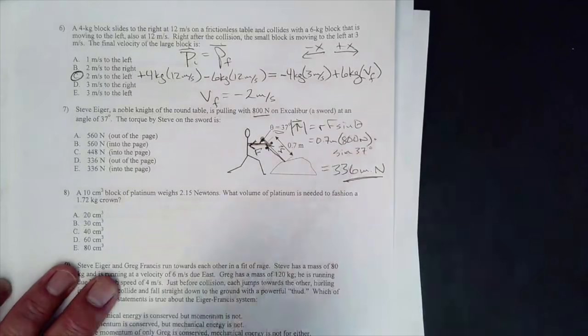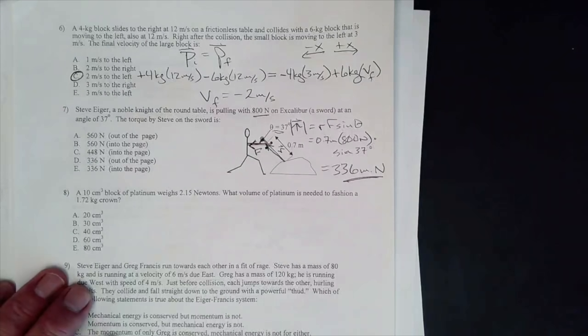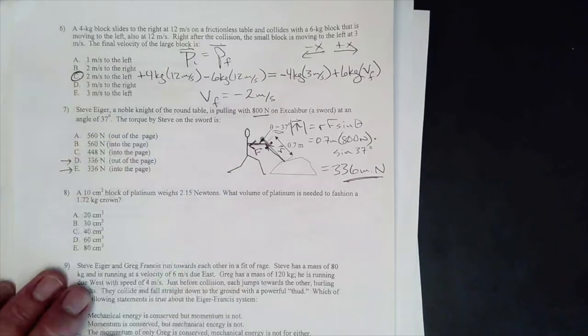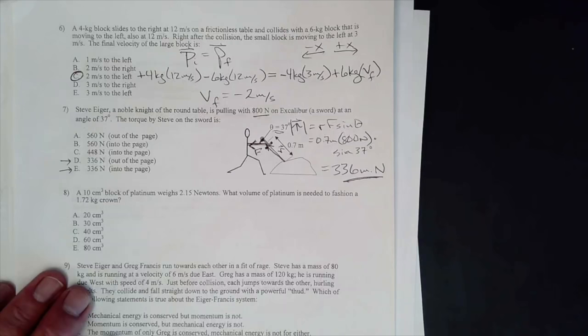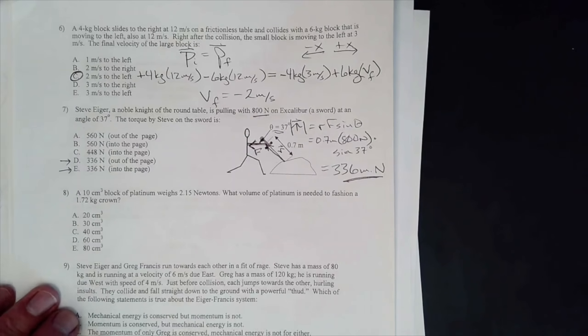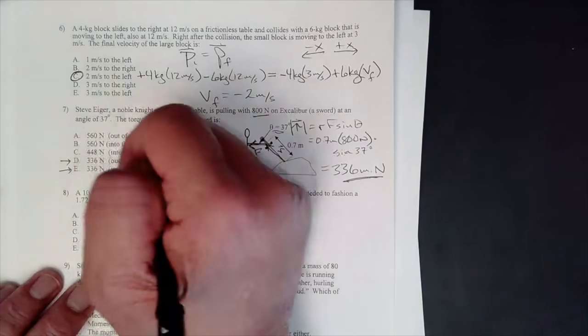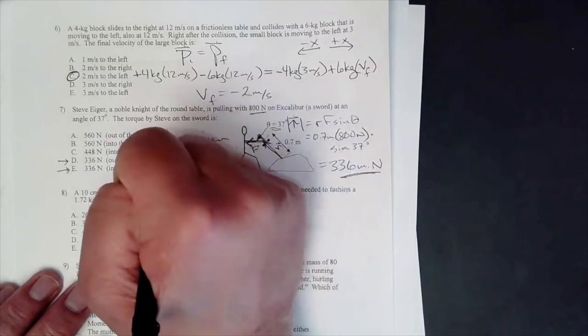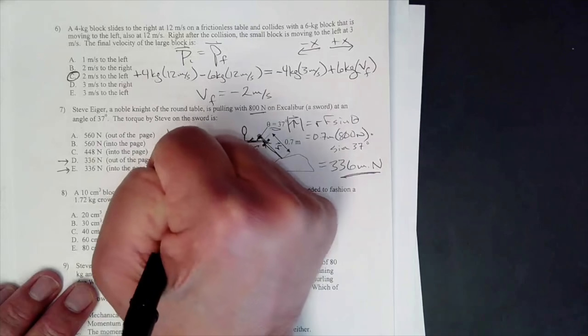Well, that was just plug and chug. But now we've got a problem, because there's two answers that have that magnitude of 336 newtons. One out of the page and one into the page. Well, how do we determine the direction of this torque? Well, the direction is given by the right-hand rule for torque.